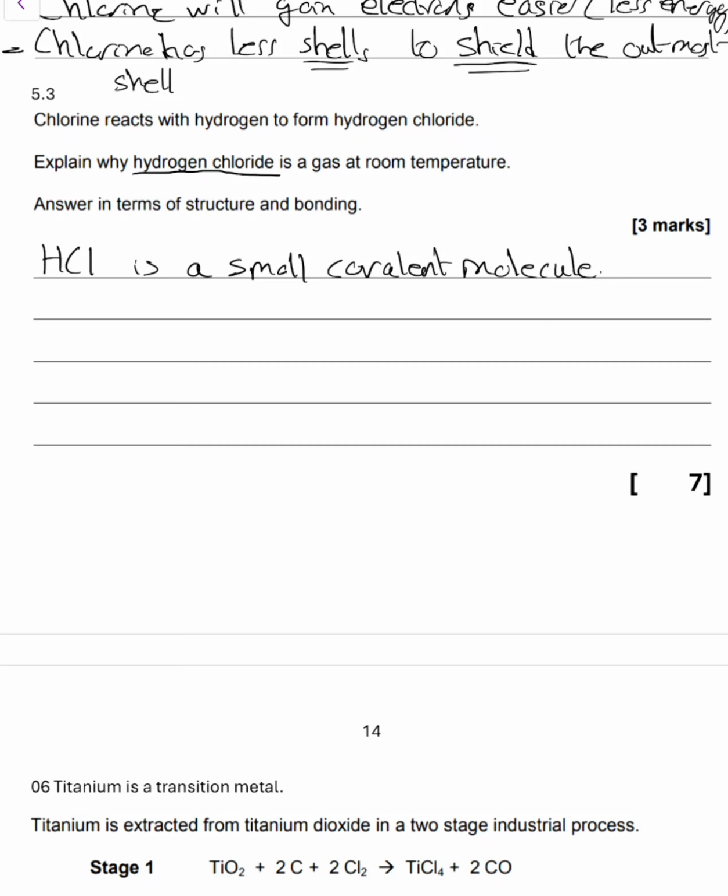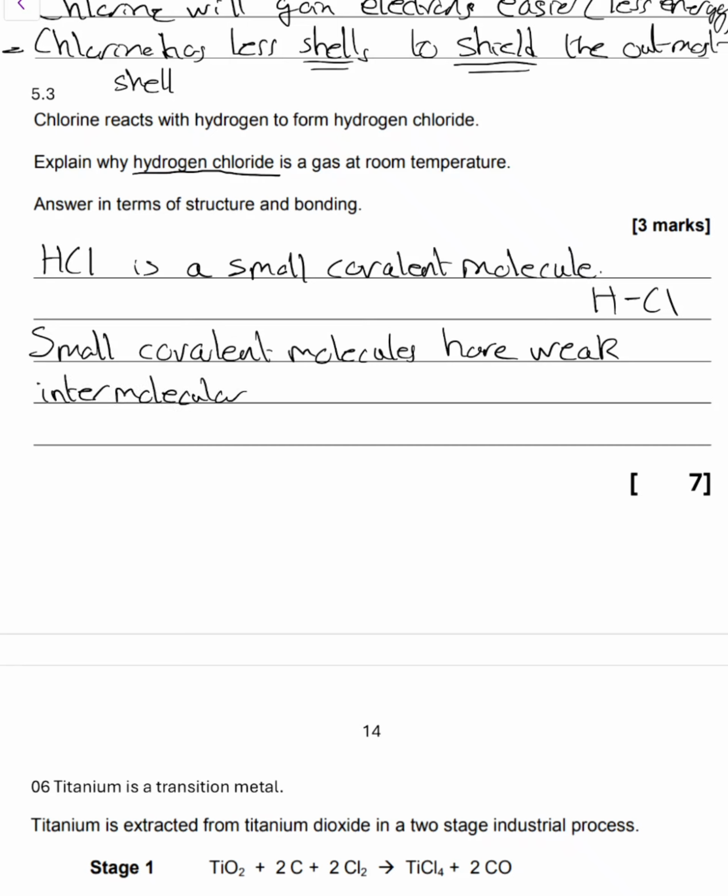And then one of the characteristics of small covalent molecules is, and we can actually draw it here. Here we go. There's HCl. Small covalent molecules have weak, and this is the point where we get a really important thing that people get confused at. It has weak intermolecular forces of attraction.